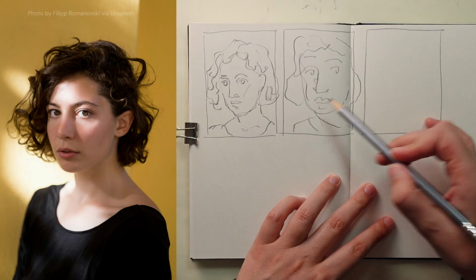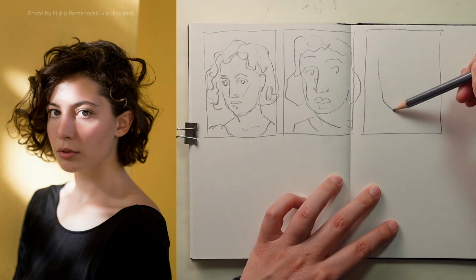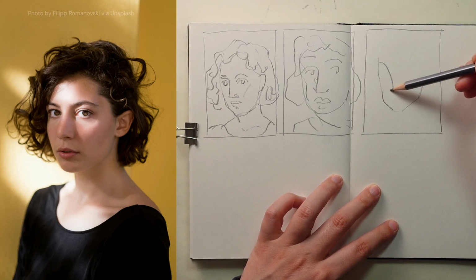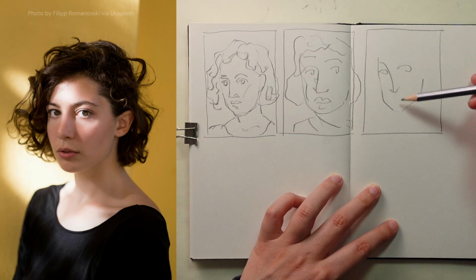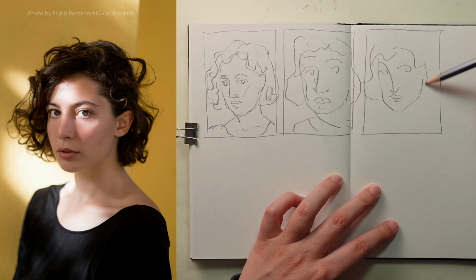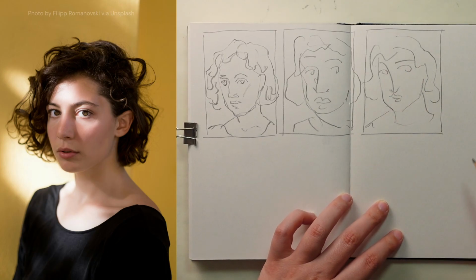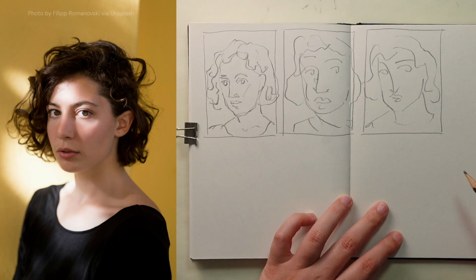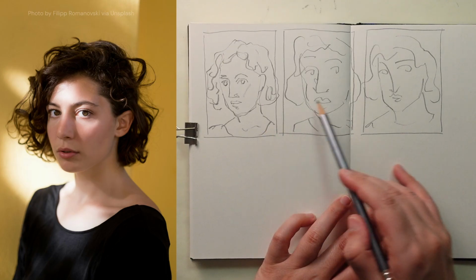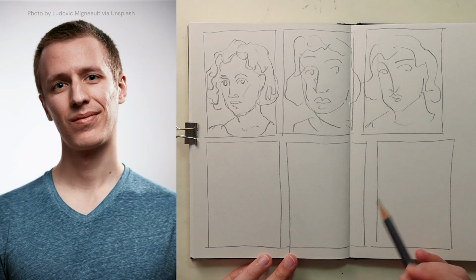And now I'm going to look at this one and simplify it even more. And let's see if I can add the eyebrow here. So we went from this to this to this one. This is our second reference.